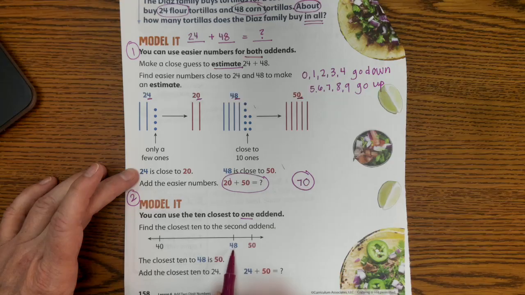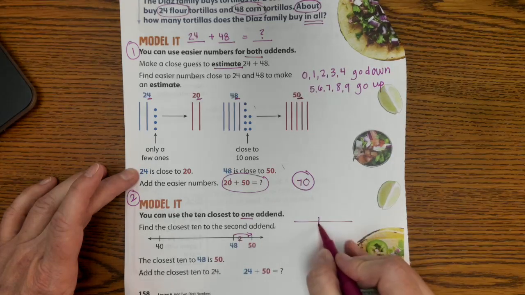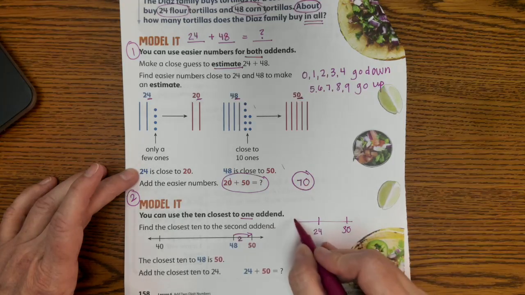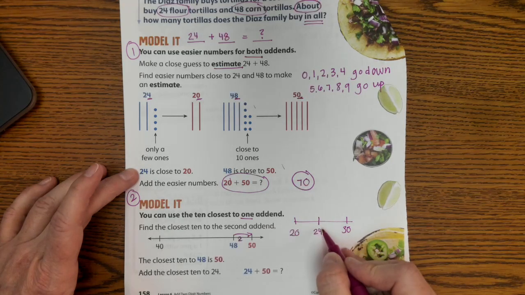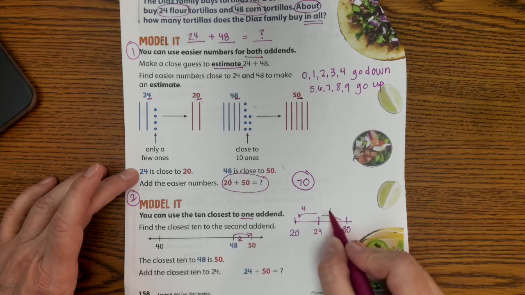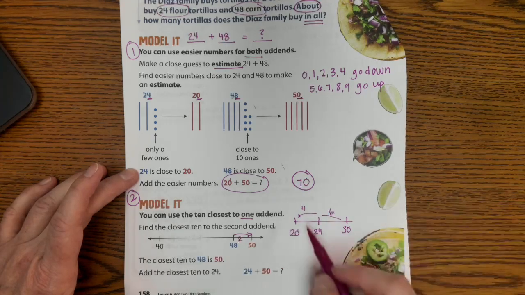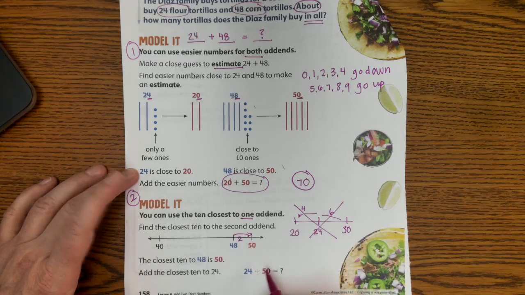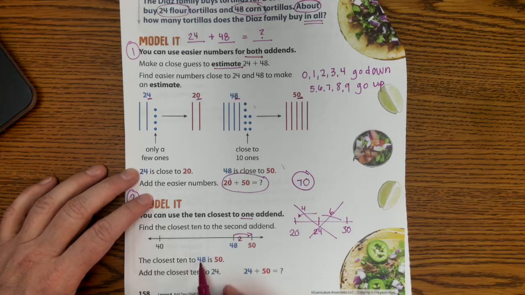We know it's closer to 50 because we only have to go up by 2 jumps. On 20, if you had 24, and here's your 10s, right? It takes you 4 to go this way, and it takes you 6 to go this way. So we don't want to use that one. So we're going to use this one because it's only 2. That's the closest. So now you're only going to change that second number.